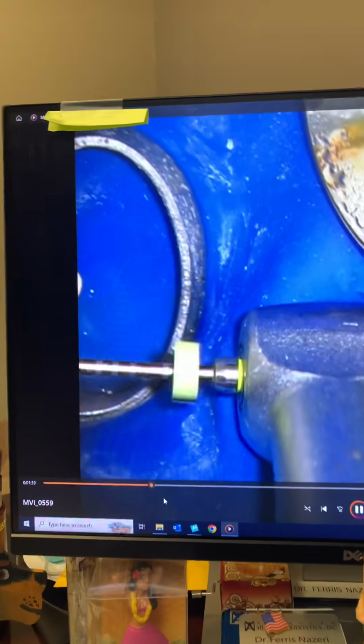So here goes the first NiTi file. These are E-Flex S by 8 Teeth.